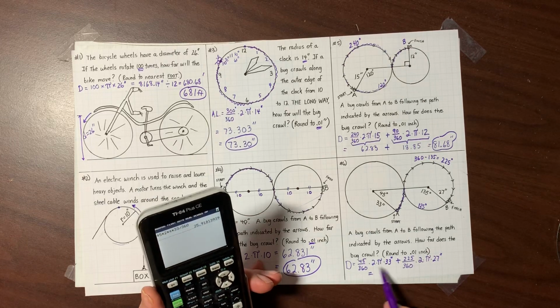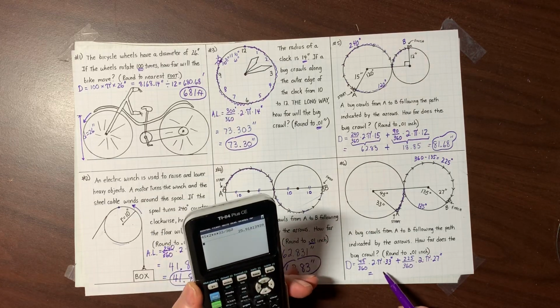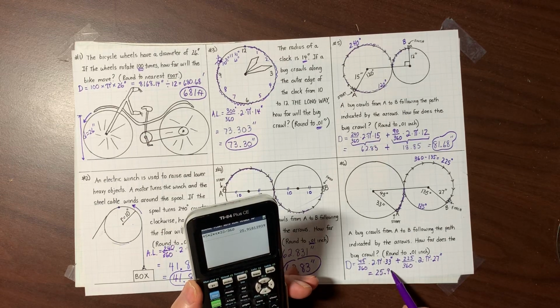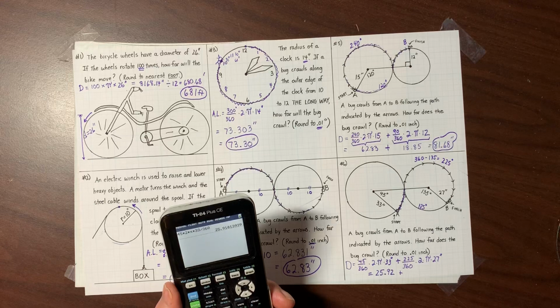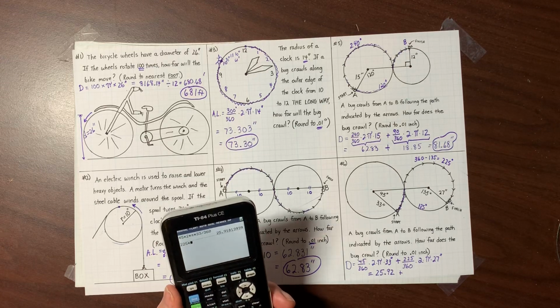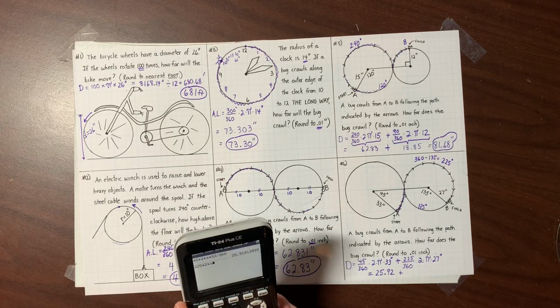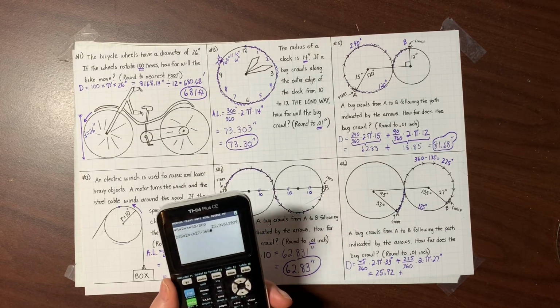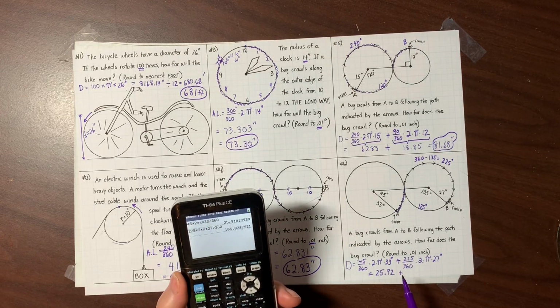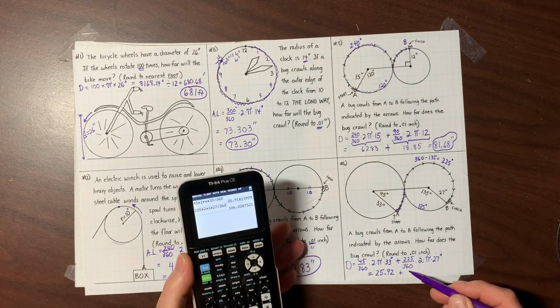For the first part here, I'm getting 25.92. For this second part here, I'm getting 106.03.